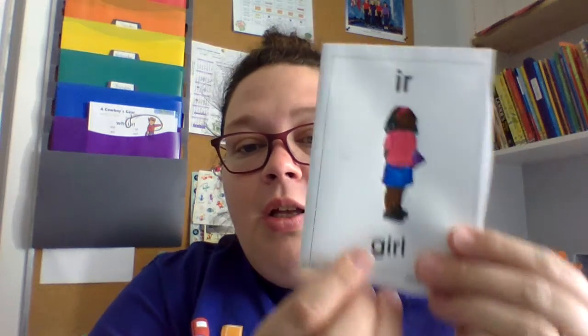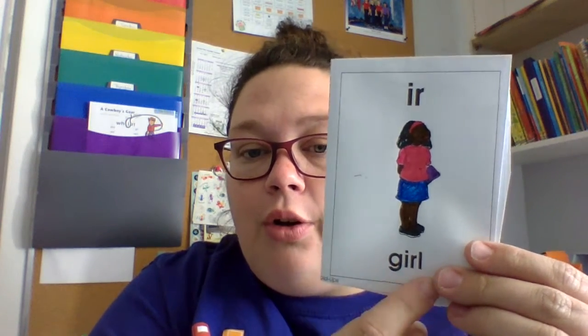Then we have the next one, which we did, which was "ir", which is, my computer froze for a second. "Ir", which is the sound of "first". The sound of "first" is an "ir", so you're going to see it in there. A lot of times in the middle of a word, sometimes at the end, but not very often. So this one we have right here is "girl". And then there's all these words here that have the IR sound.